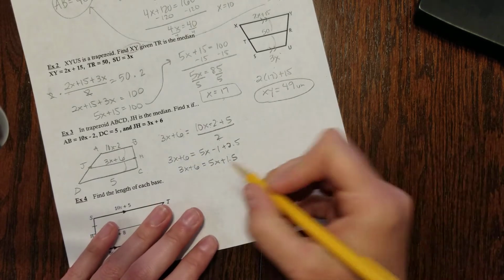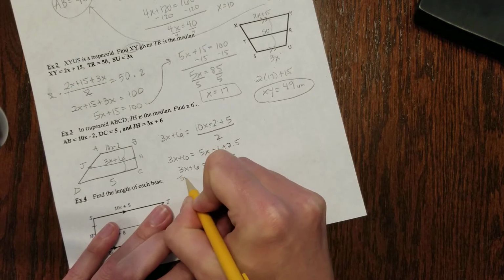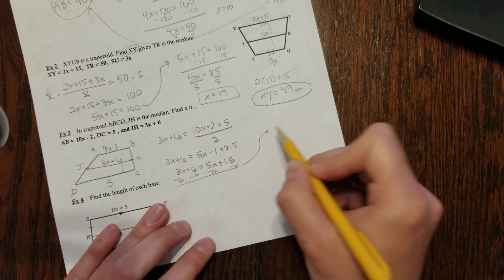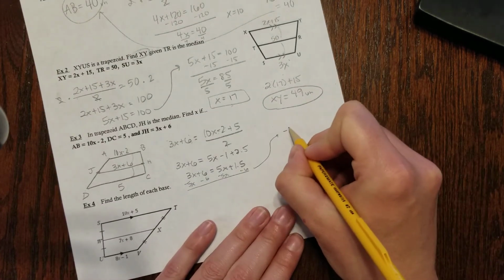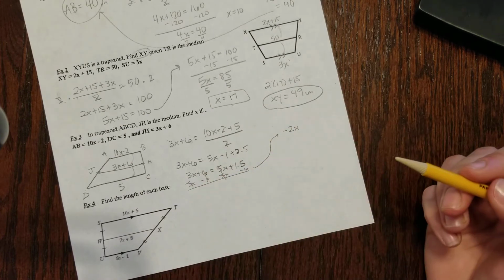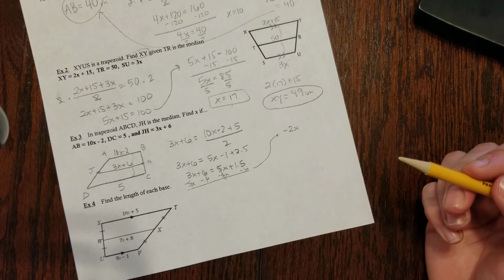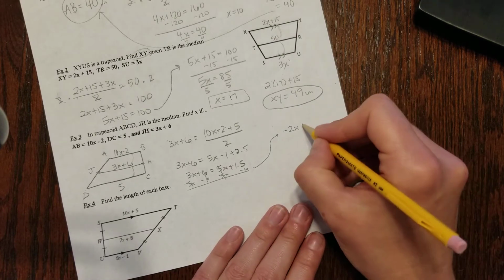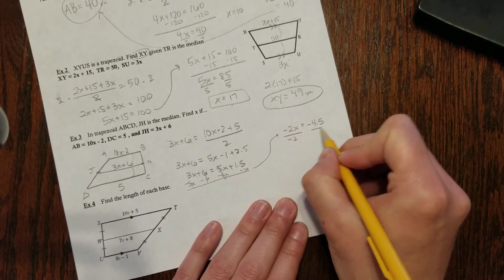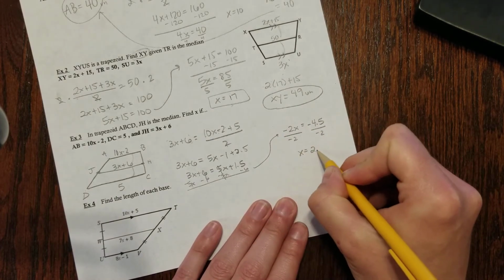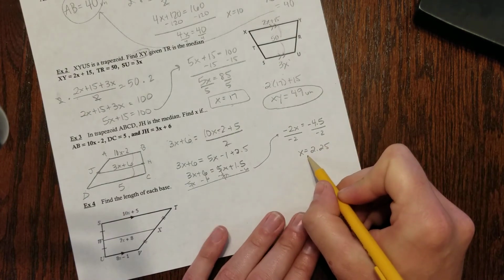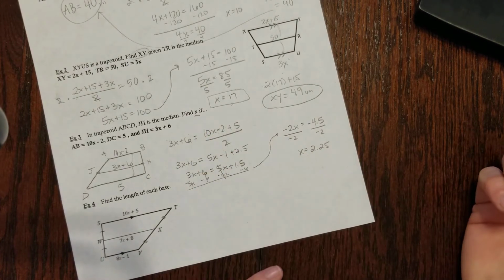And now we're just going to solve this equation. So minus 5x, minus 6. I'm going to go over here. So it looks like I have negative 2x, negative 2x. Those will cancel out. 1.5 minus 6 is negative 4.5. Divide by negative 2. 2.25. All right, so if that's x, what are we trying to find? Ooh, all we need to do is find x.